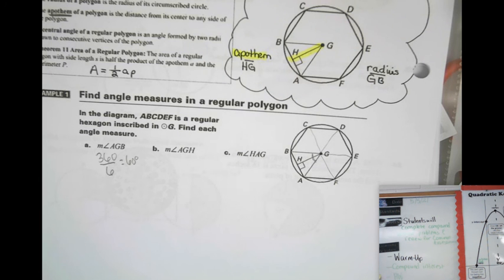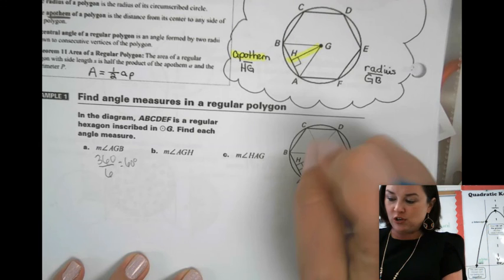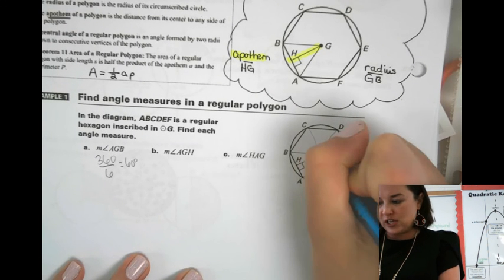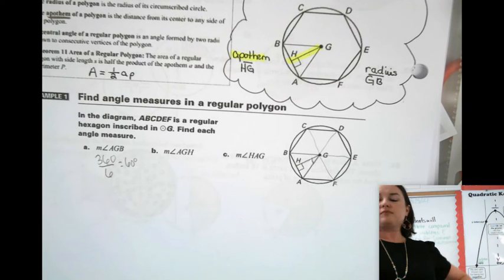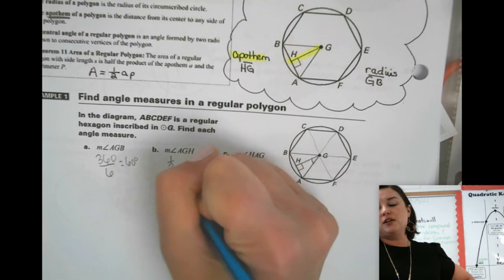Yes. So 36 divided by 6 is 6. Yay, HQ says I'm right. All right, then it says AGH. So AGH is no longer the whole thing. It is this piece right here. What are your thoughts for AGH? 360 divided... Did you say half? Yes, 360 divided by 2, which is the same thing as half. So half of 60 would be 30 degrees.